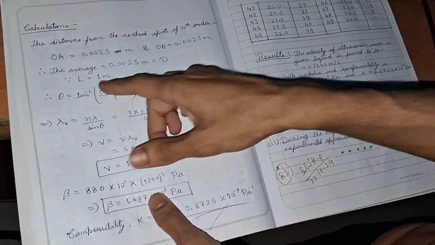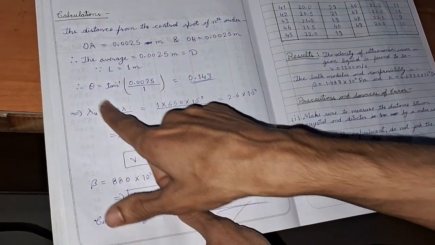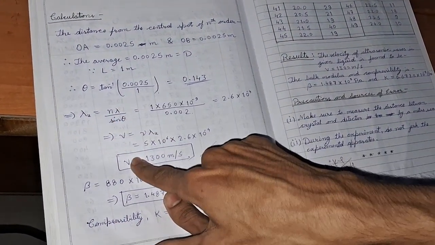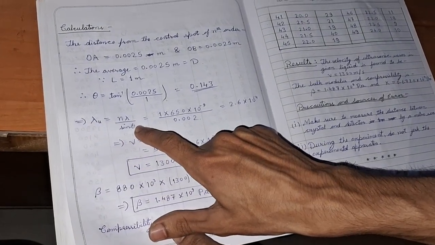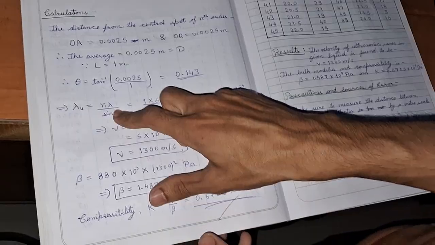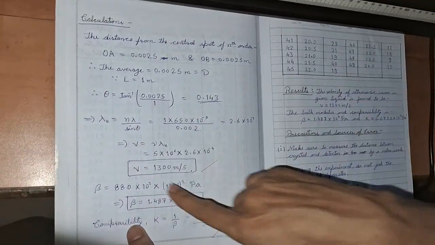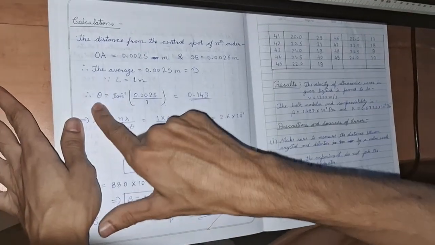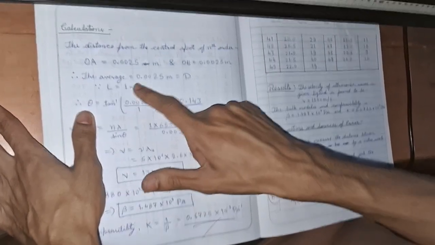Relax. Here, first of all, we will find lambda mu from the diffraction pattern, then after that velocity, then compressibility. So for lambda mu we need to find theta. Sorry for the inconvenience. So where we were, yes, first of all we will find theta from the diffraction pattern by tan inverse d by L.